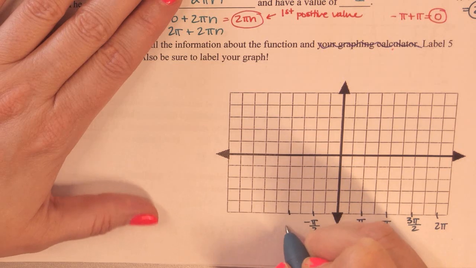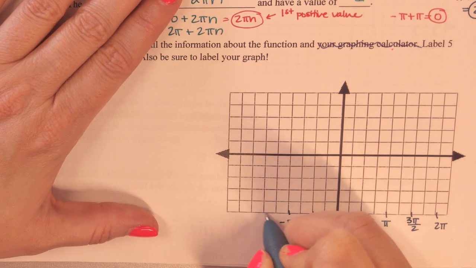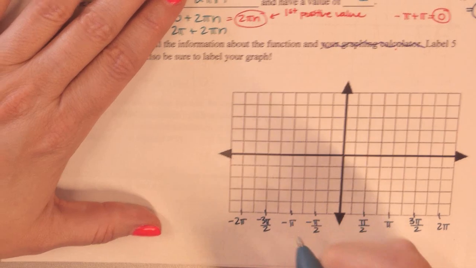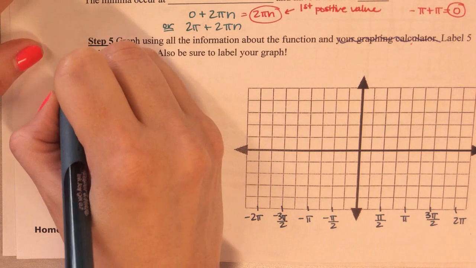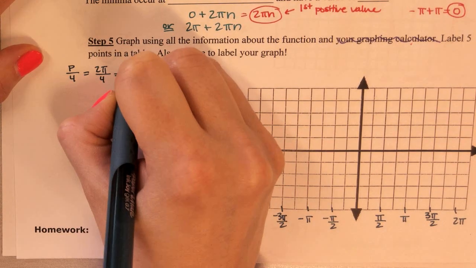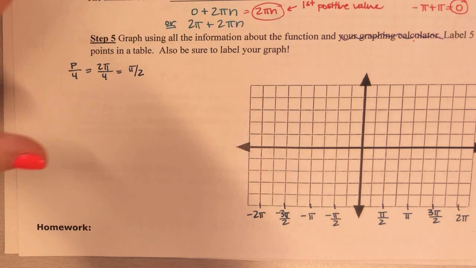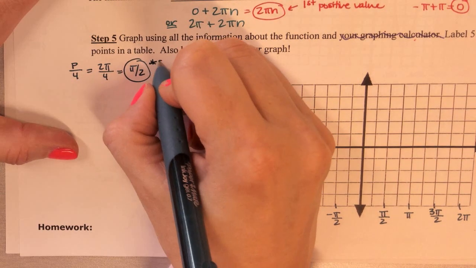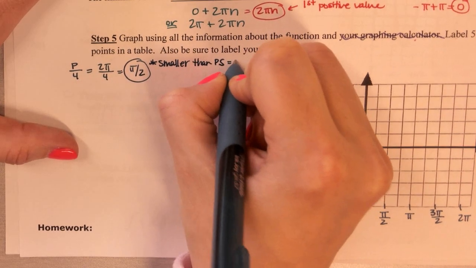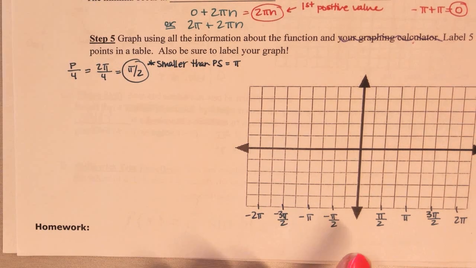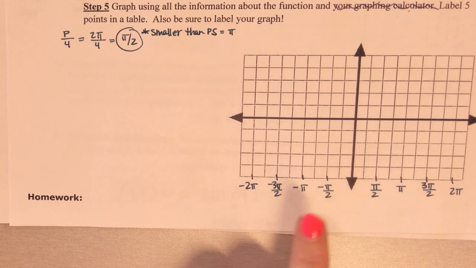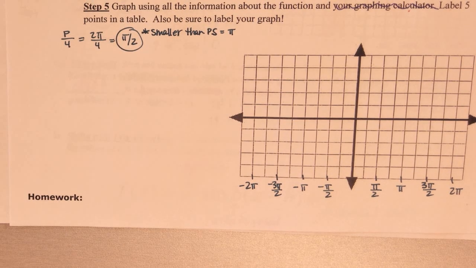If you did the period divided by 4 for your scale, you'd have 2 pi over 4, which is pi over 2. This is smaller than the phase shift, which equals pi, so I would use that as your scale. And this is the most common scale that you will be using.